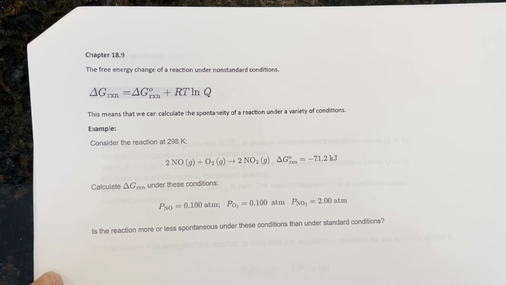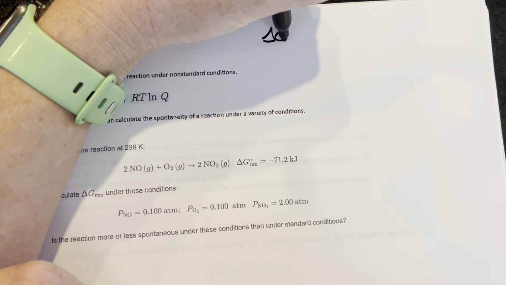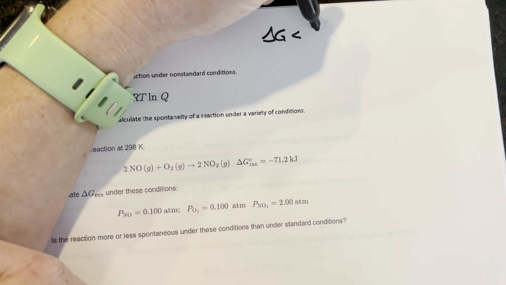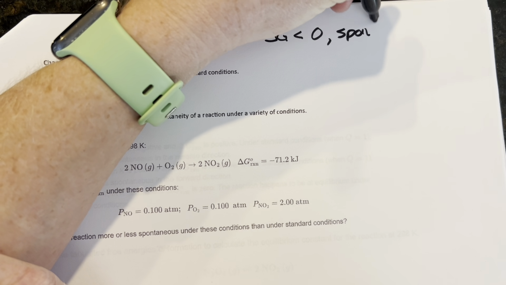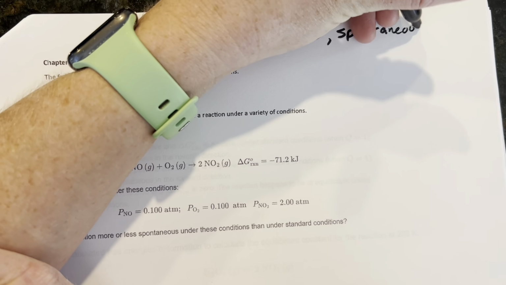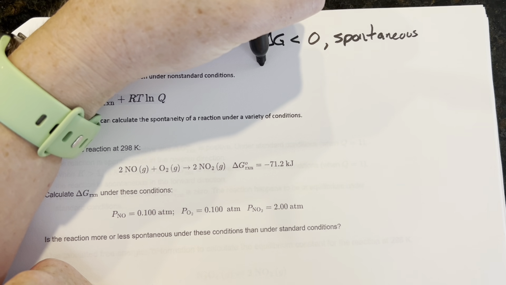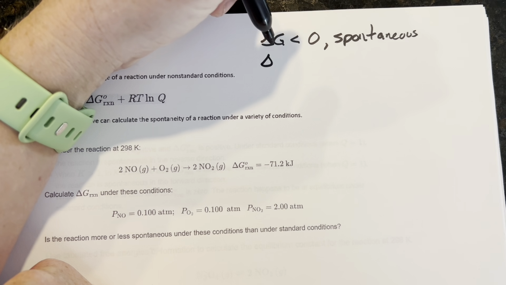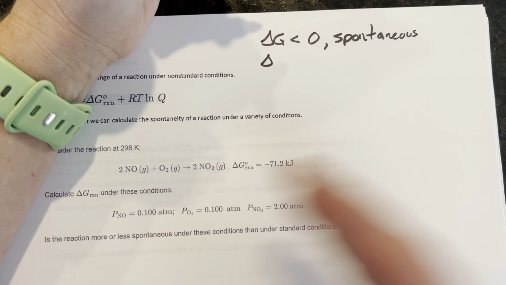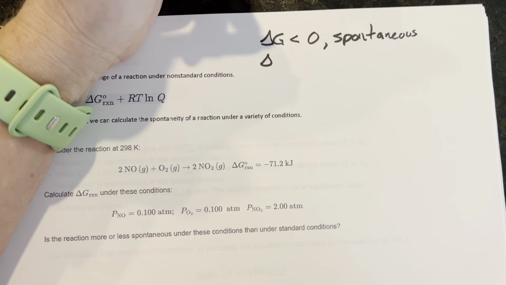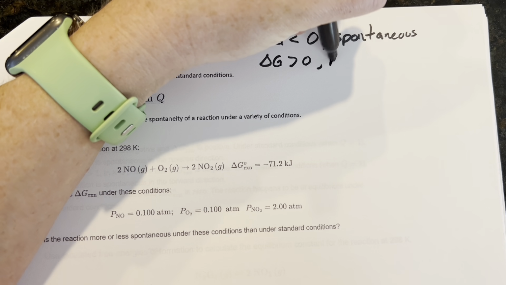All right, so remember we were talking about delta G, the free energy. I want to remind you of a few things. We said when delta G is less than 0, in other words, if it's negative, the reaction is spontaneous. It occurs under certain conditions without any outside influence. But if delta G is greater than 0, we call it non-spontaneous.